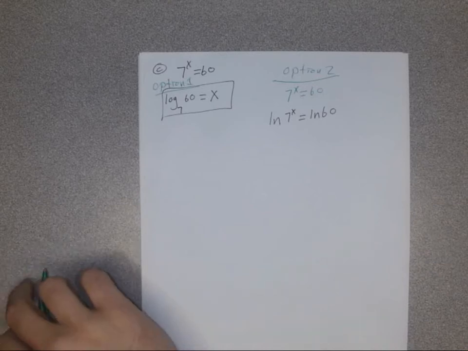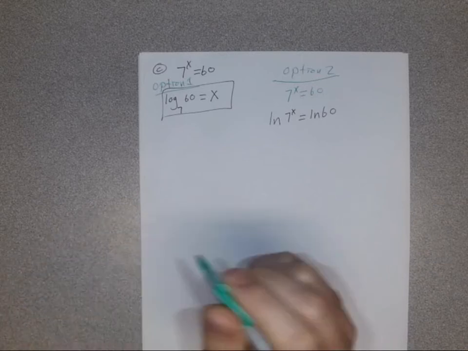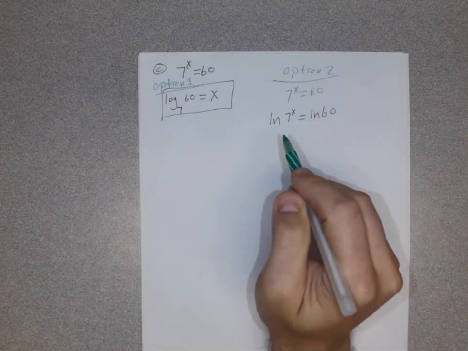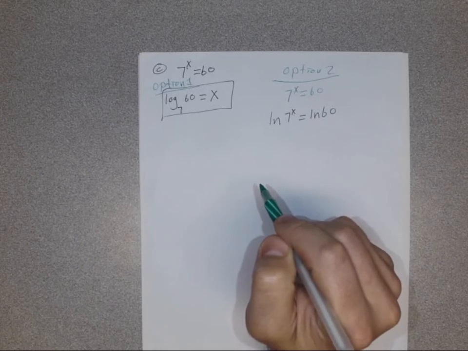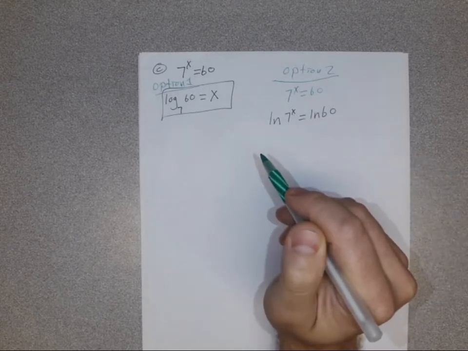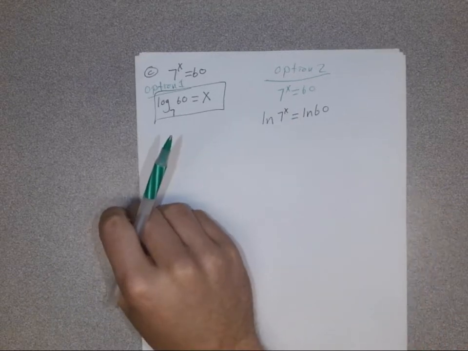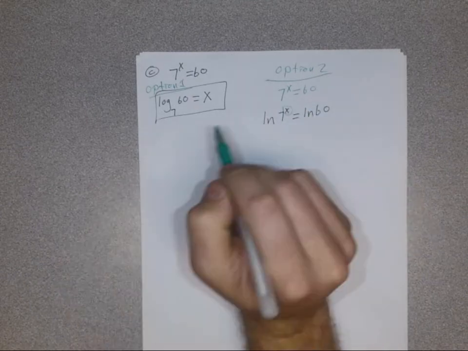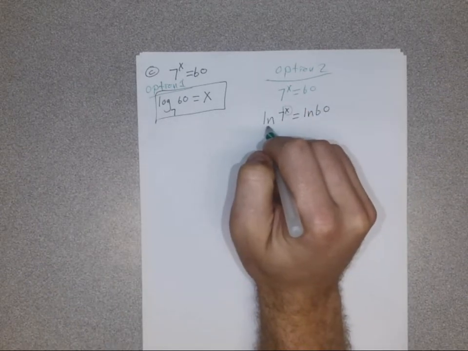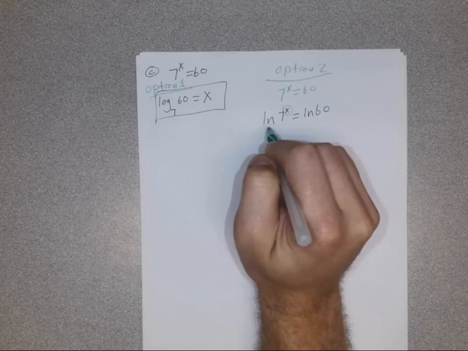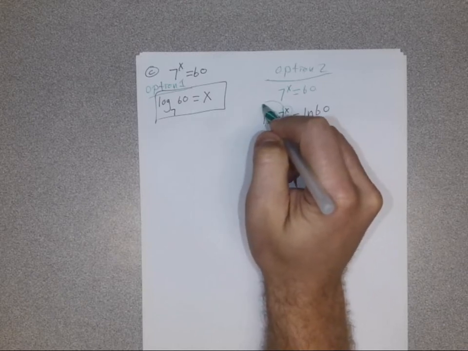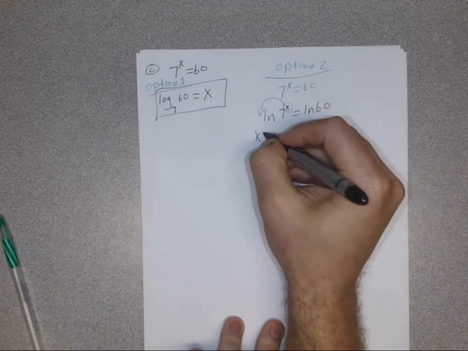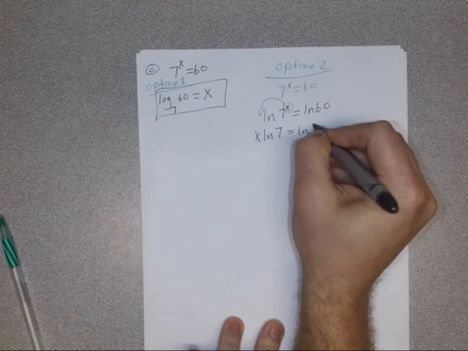So what does this do for us? Well, it allows us to go back to previous work we've done and think of our end goal: to get this x by itself. What rule or property can I use right now? Think about it. Go back and look. It's good to do some of this on your own, so do some digging, all right? So I'm going to start it now. I have this exponent here, and I'm dealing with logarithms, so I can use the logarithmic properties that we previously learned. This one's called the power rule, where I can bring that x to the front. So now it's x times the natural log of 7 is equal to the natural log of 60.